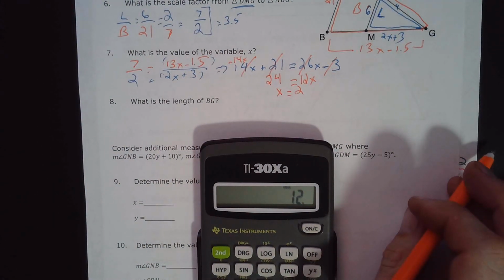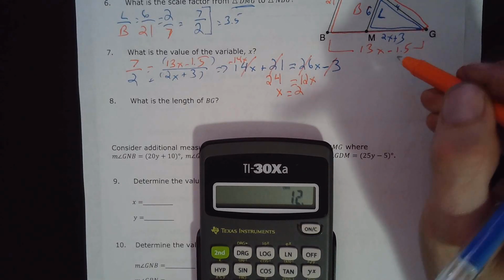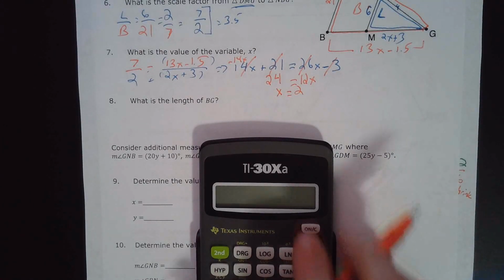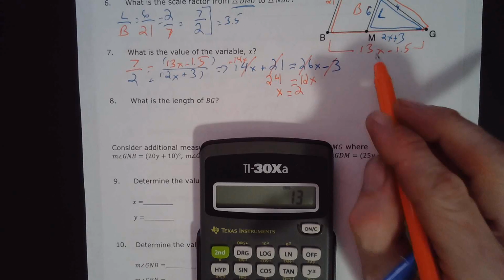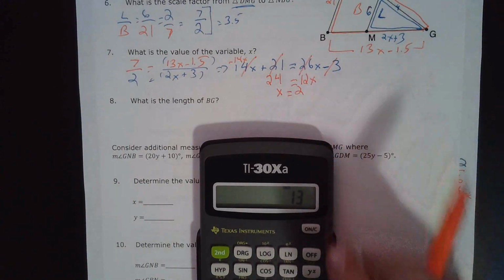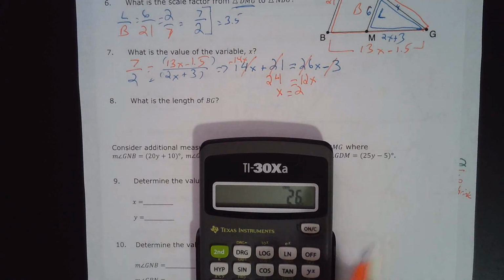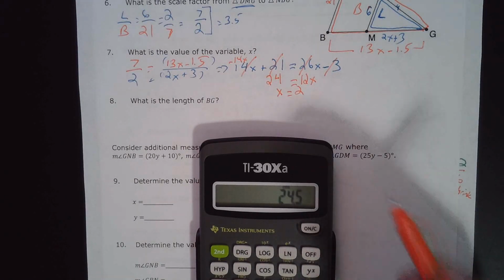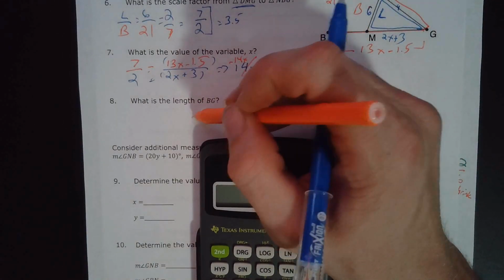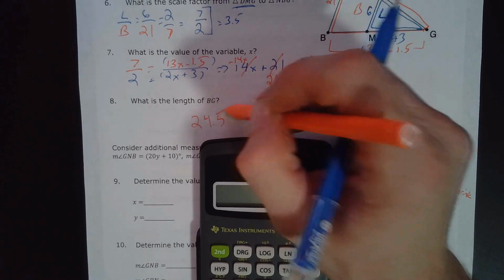So what is the length of BG? Well, BG is going to be 13 times 2 minus 1.5, and that's 24.5.